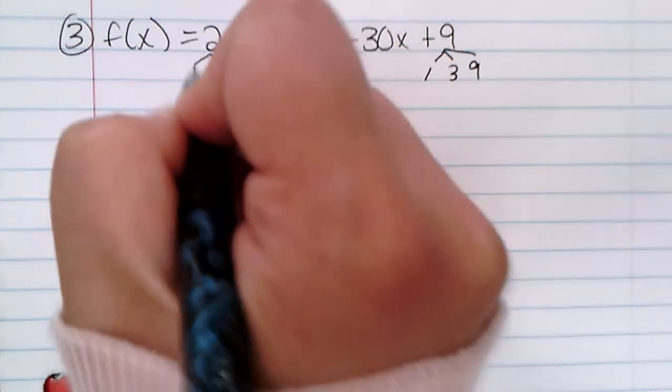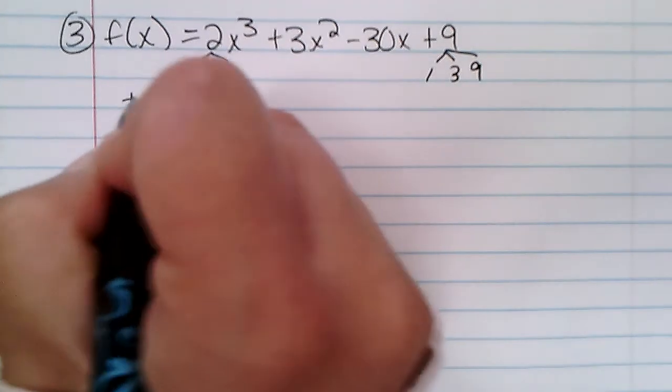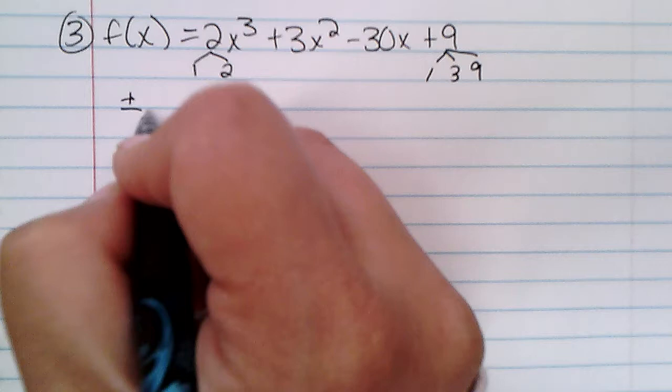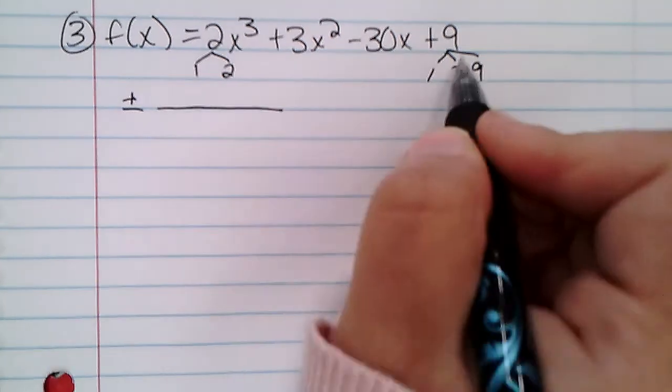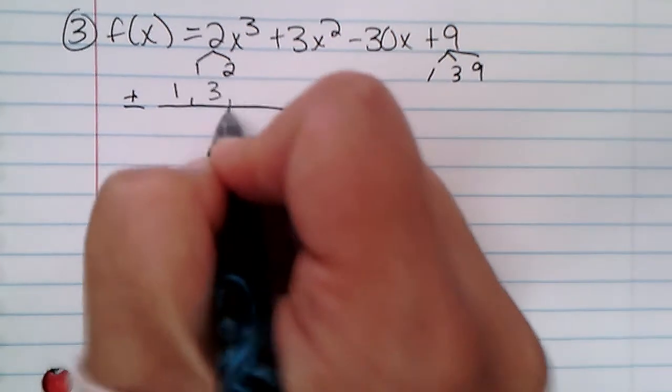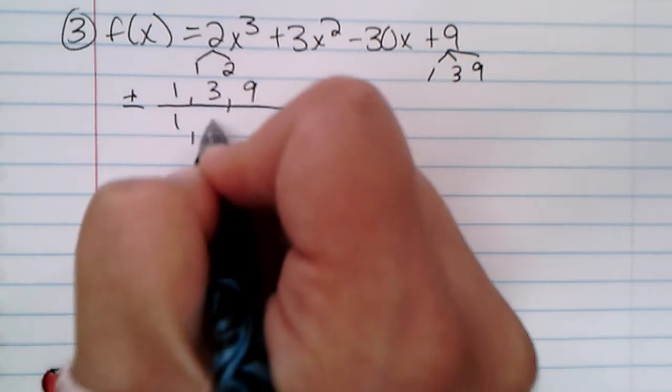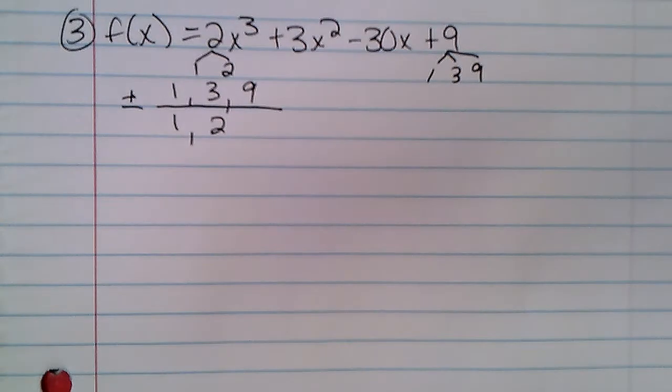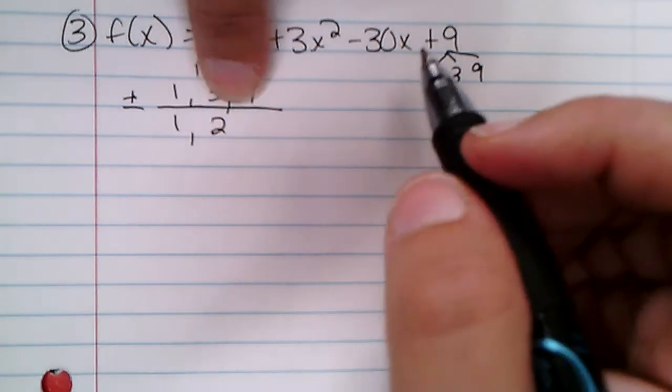2 is prime, so you've only got 1 and 2. Anytime you're working with prime numbers, that always makes things easier. So the factors of the last number divided by the factors of the first. Please make sure you get that order correct, or you could be doing synthetic division all day long and not find anything. So I'm going to cover up these two.